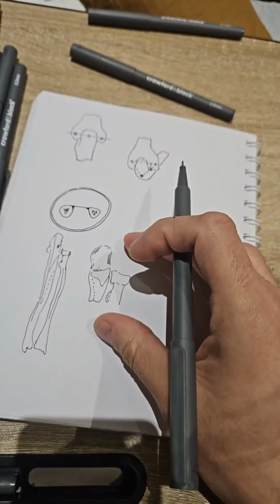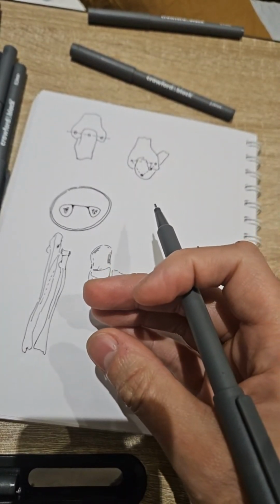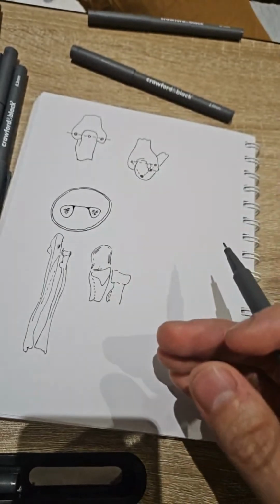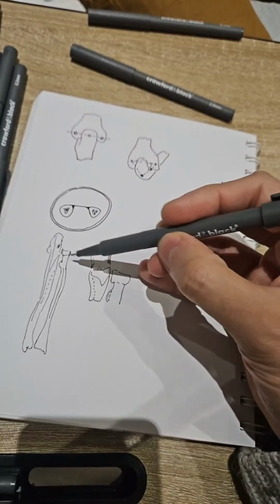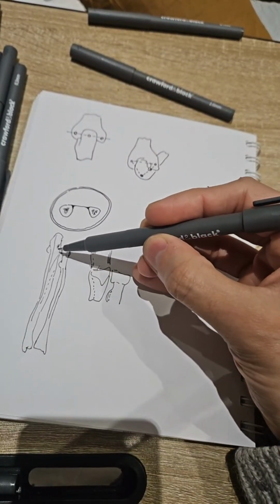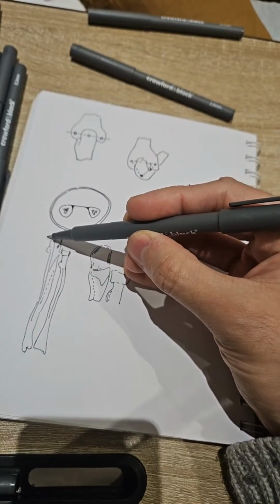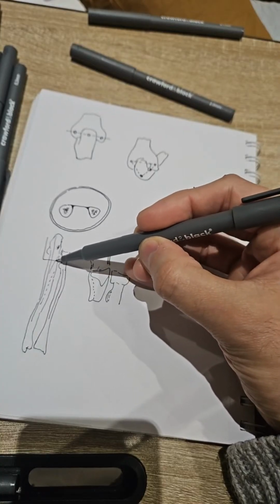And this articulation here is the proximal articulation, okay? And we have the distal one.